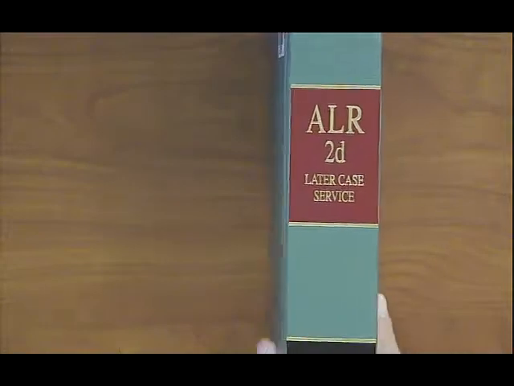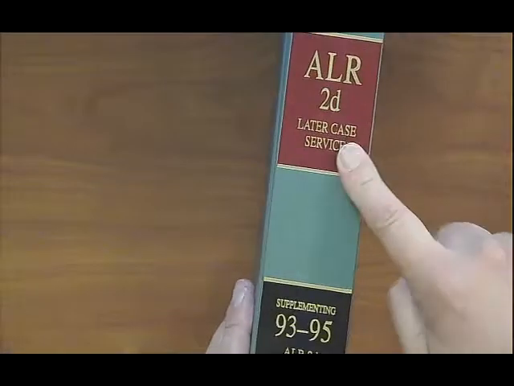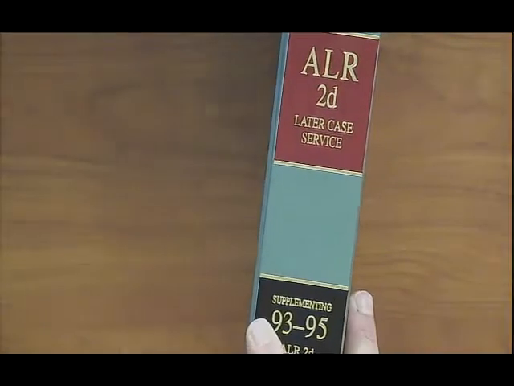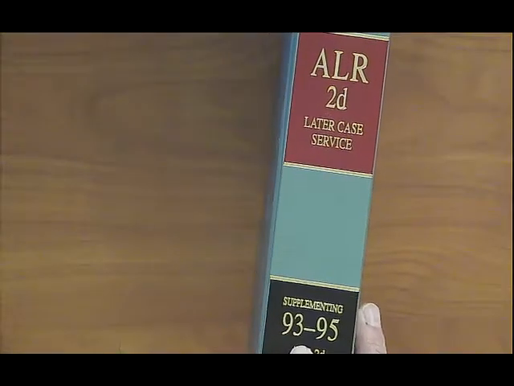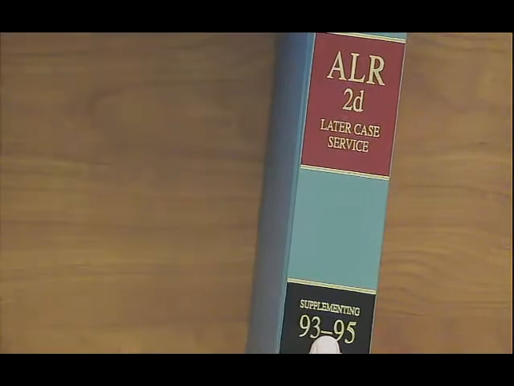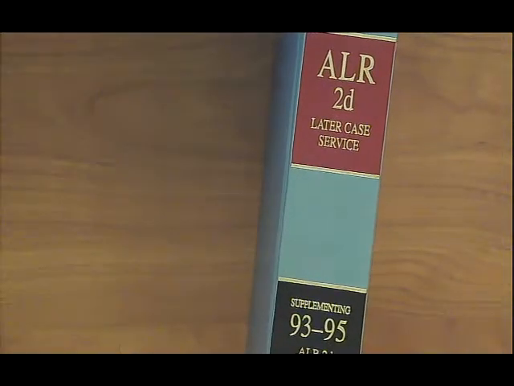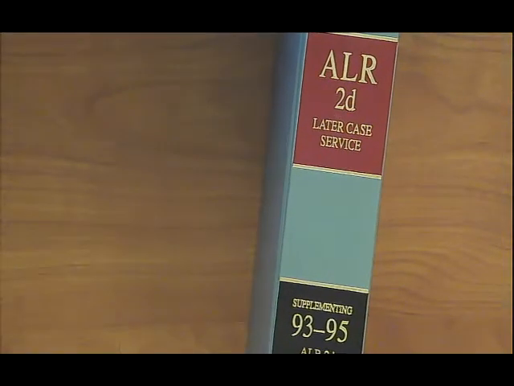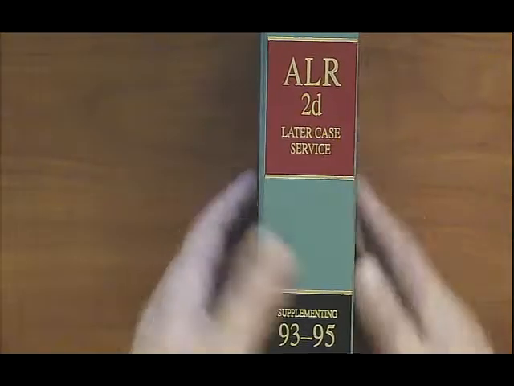And this is ALR second, later case service. And we know we're dealing with Title 94, so it will be in here. And we would just go to that citation 94, ALR second, 1006 within the later case service for more information.